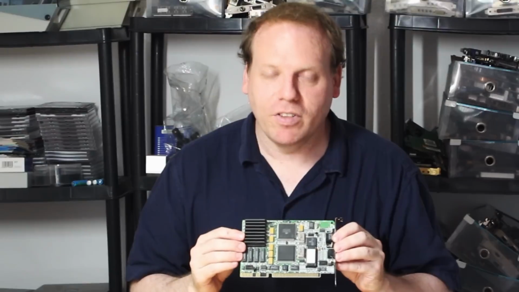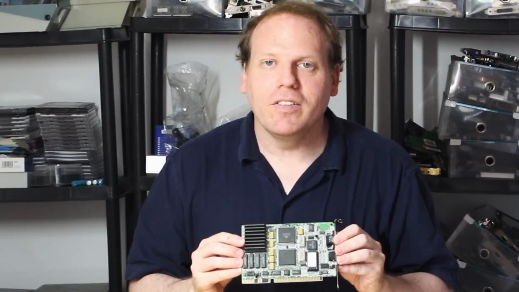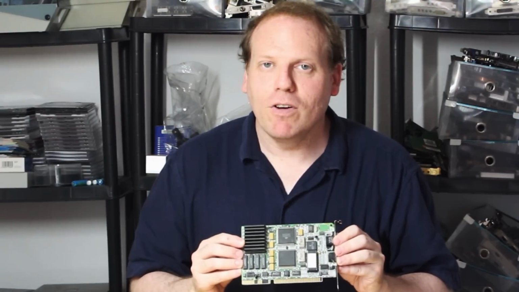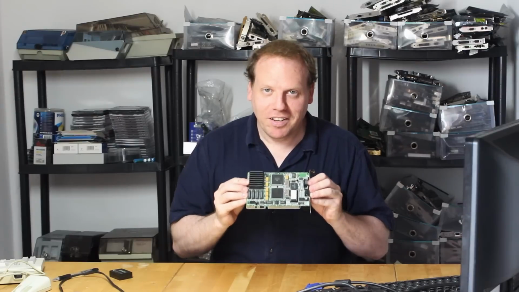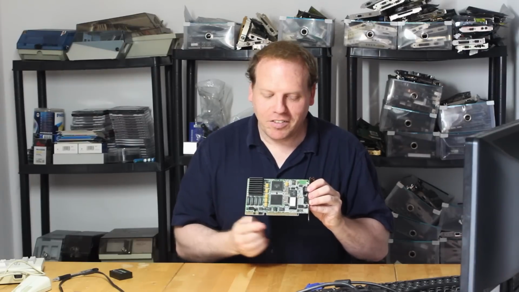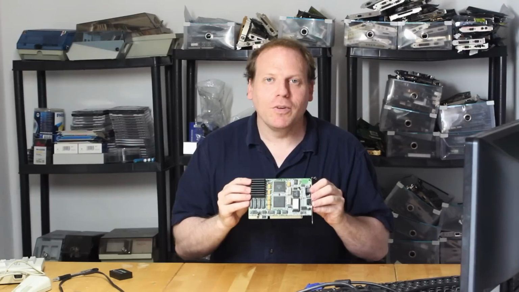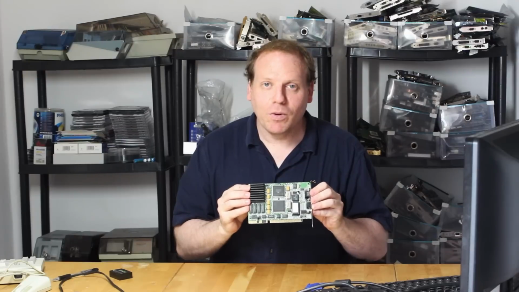There are two chips in the middle here. One is an ordinary VGA core, and the other one is the ATI Mark 8 chip, which provides the 8514/A coprocessor functionality. Now, the exciting thing about this card is that it's a 16-bit ISA card, so it should, in theory, plug into a 286. And so one of the things we're going to find out in today's video is whether it will actually work on that machine.